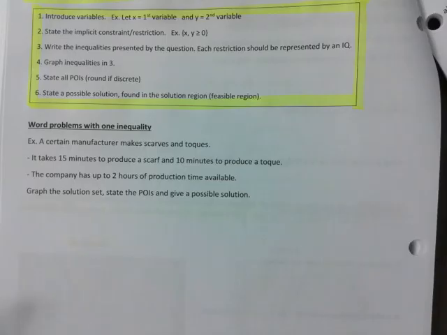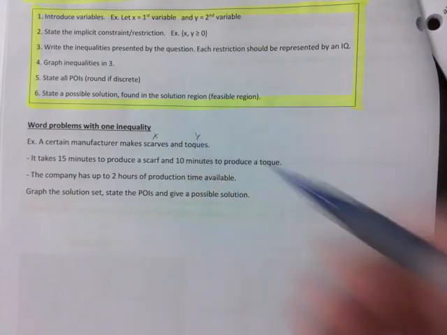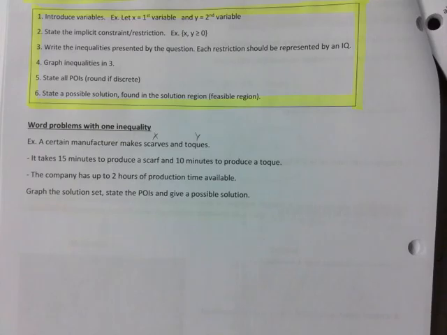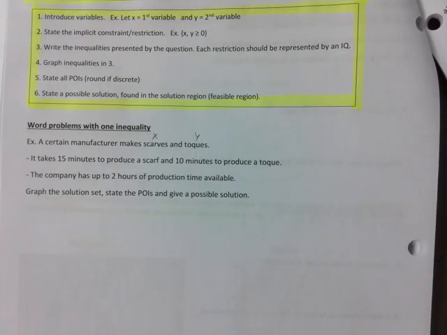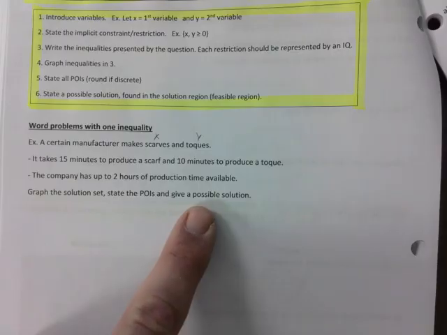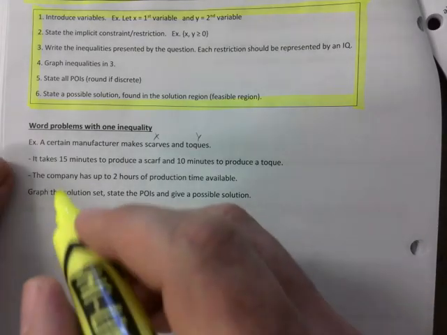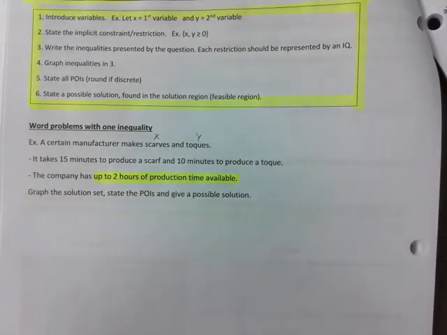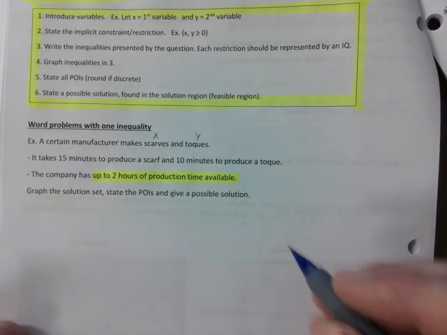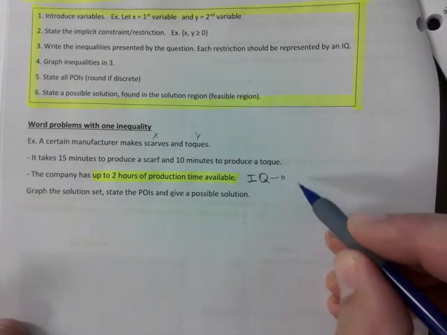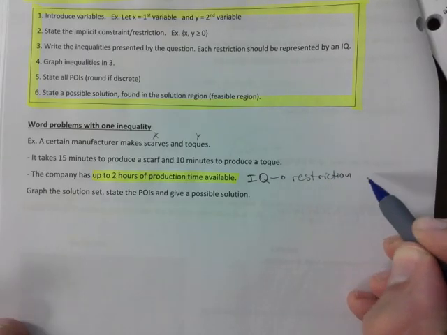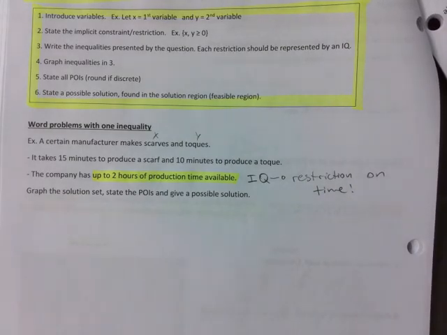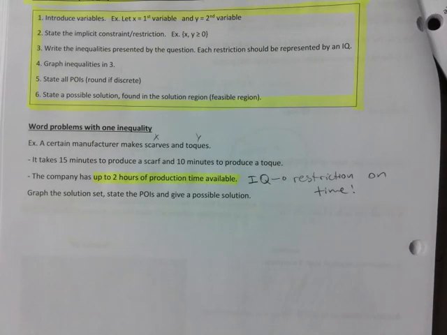A certain manufacturer makes scarves and toques. Surprise, surprise, right? That's X and Y right there. Quite often the first statement is going to tell you it takes 15 minutes to produce a scarf, 10 minutes to produce a toque. The company has up to 2 hours of production time available. Graph the solution set, state the POIs, give a possible solution. Let's focus first and foremost on this. This right here, up to 2 hours of production time available, that's an inequality right there. There's a restriction on time. Okay, there's only 2 hours of production time available to produce these. So there's a restriction on that.